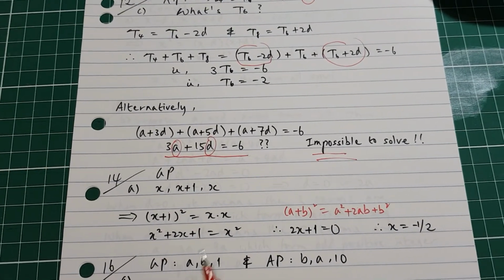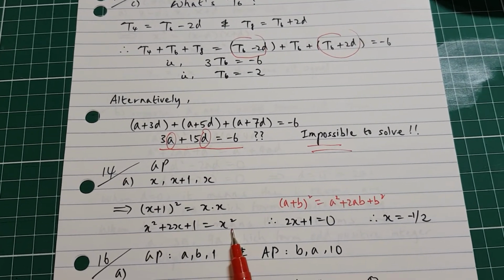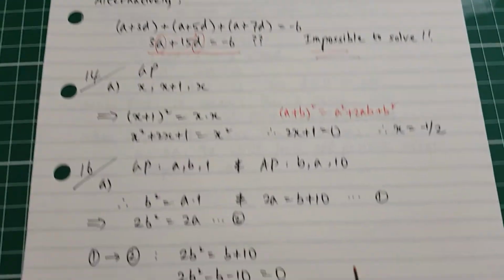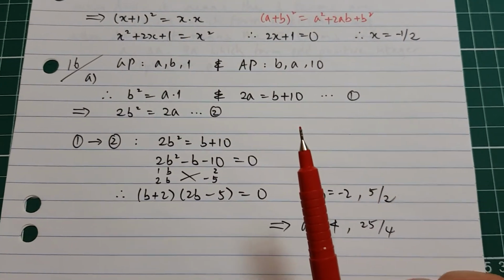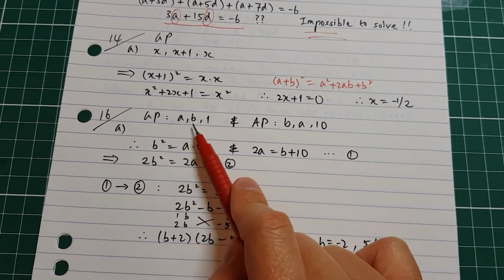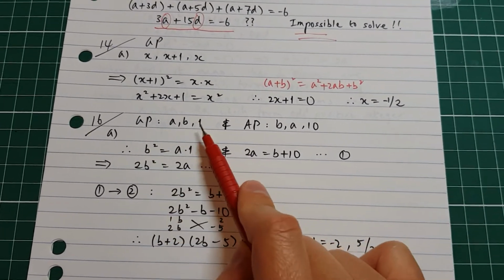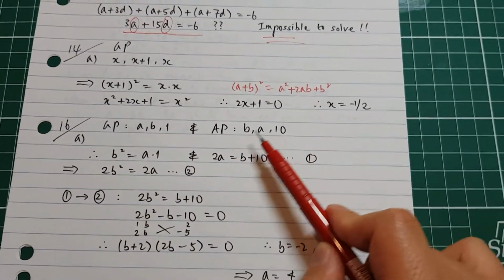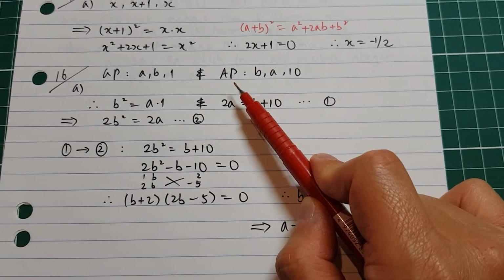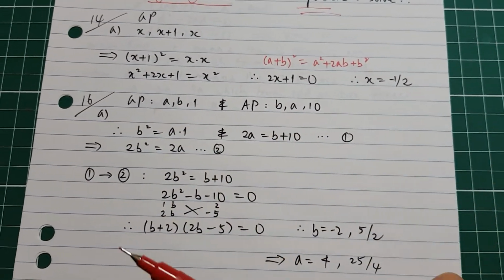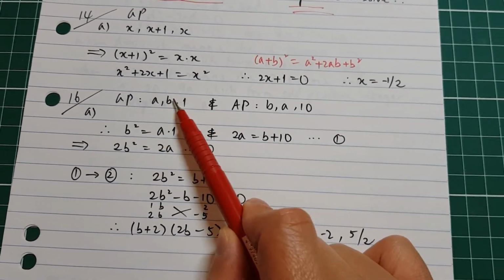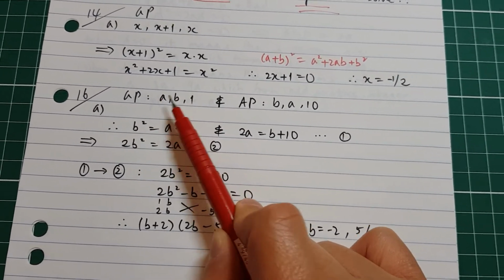Okay, so that's this. And x squared cancels, hence x equals -12. Question 16. They give you the scenario: A, B, and 1 form, in that order, a GP, but B, A, and 10 in that order form an AP. Remember AB the same? From this, we can say that we've got 3 terms, so the square of the middle term is the product of the 2 end terms.